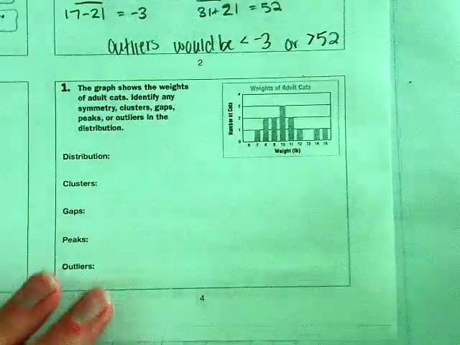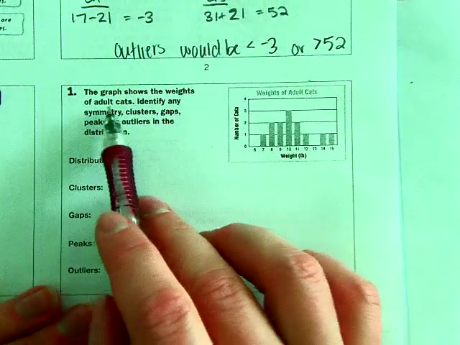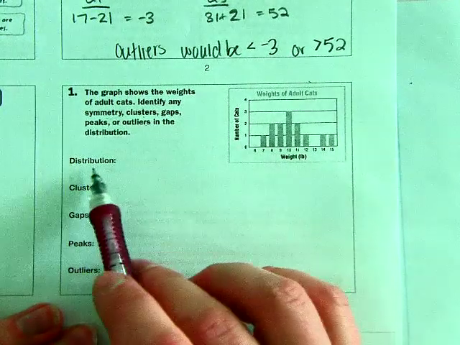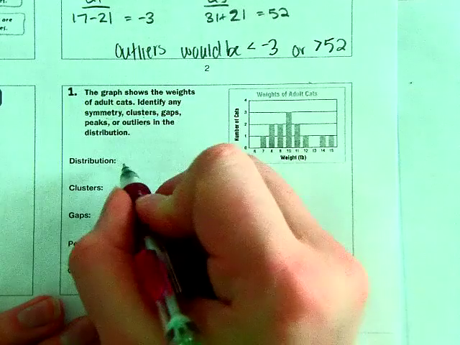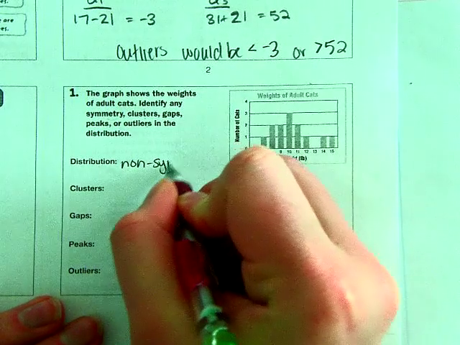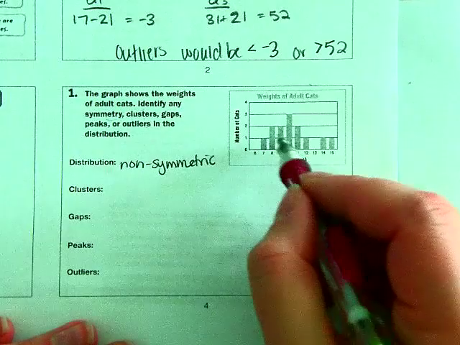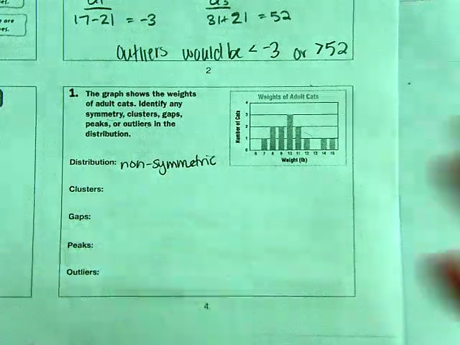On slide 4, the graph shows the weights of adult cats. Identify any symmetry, clusters, gaps, peaks, or outliers. The distribution, that would be the symmetry: non-symmetric or symmetric. This one is non-symmetric. Clusters, you might say that this is a cluster, or you might say there is none at all because it's all pretty spread out.